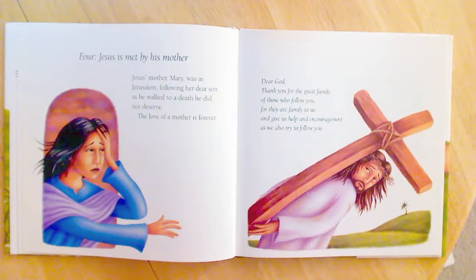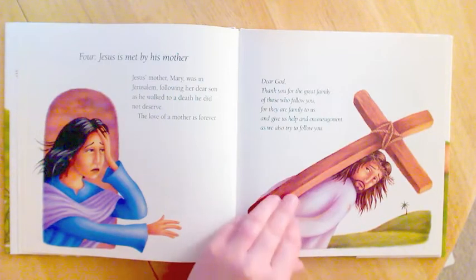Dear God, thank you for the great family of those who follow you, for they are family to us, and give us help and encouragement as we try to follow you.